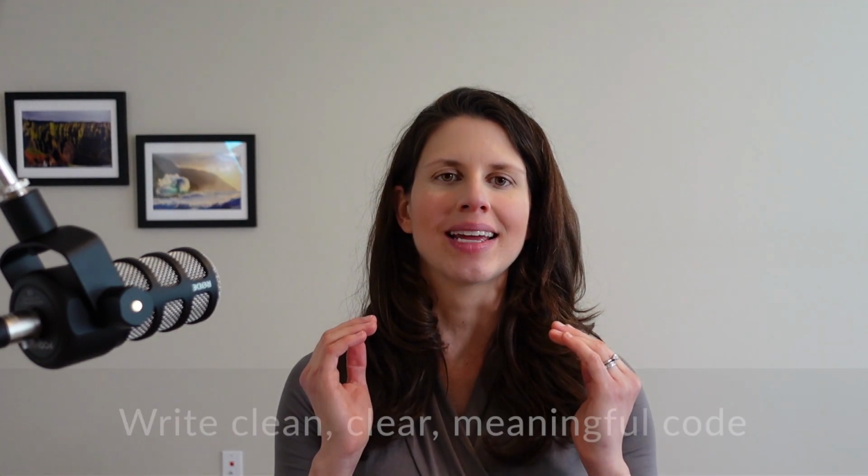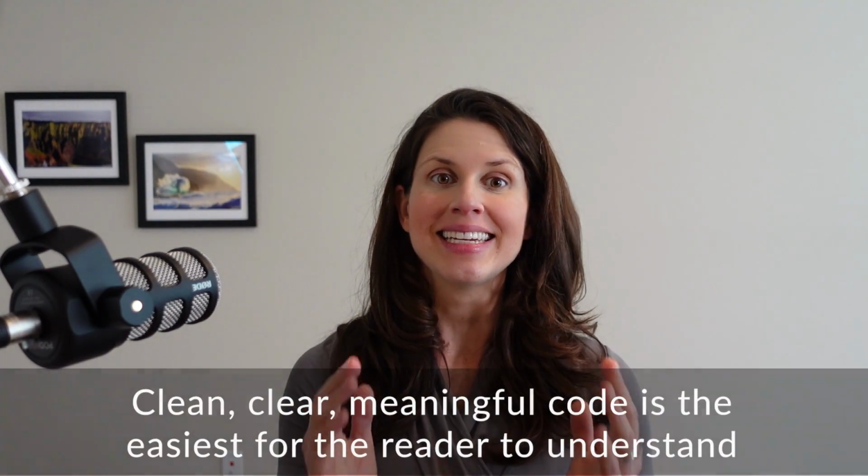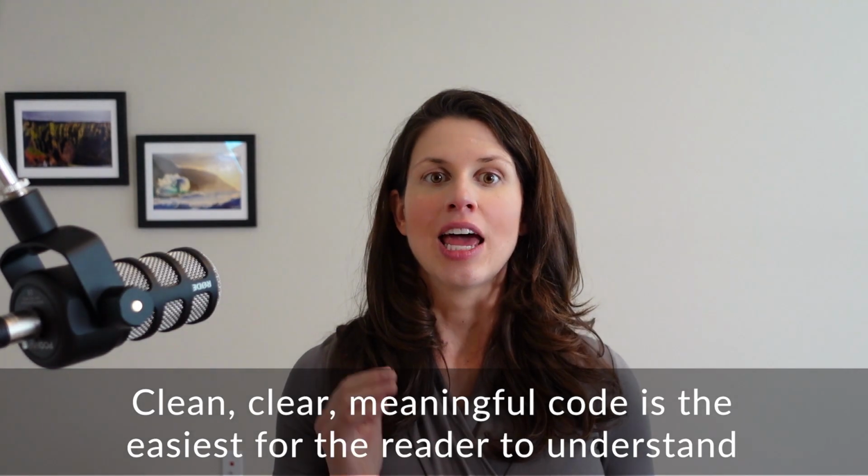Instead, we should aim to write clean, clear, meaningful code. And truth be told, that's the harder type of code to write. Anyone can make something complex. It's a lot harder to make it clean, clear, and meaningful. But writing clean, clear, meaningful code is time well spent. That's because it's the easiest for the reader to understand, and often that reader is our future self.